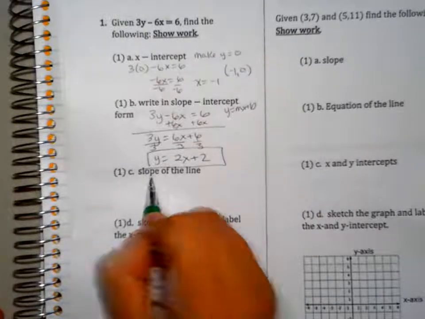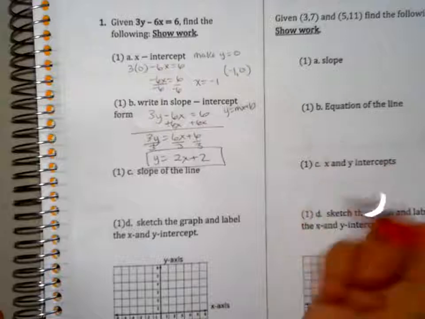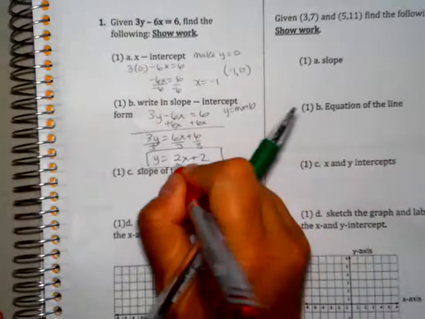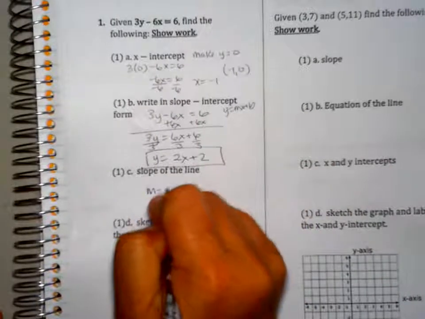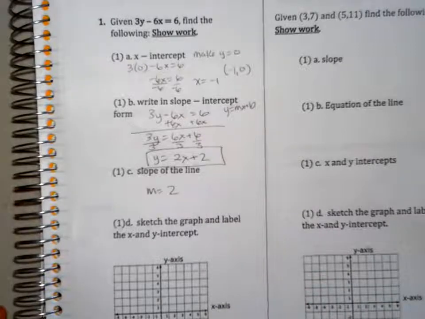Find the slope of the line. Well, the good thing about being in slope-intercept form is you have your slope. Your slope is right there, so your m is equal to 2. Remember, m is the variable. Little m is the variable we use for slope.